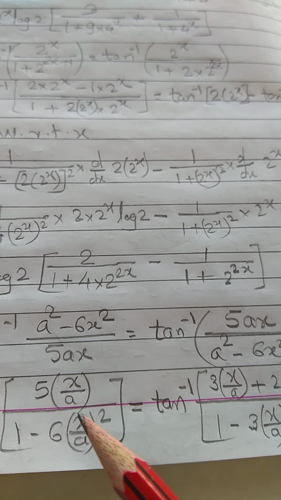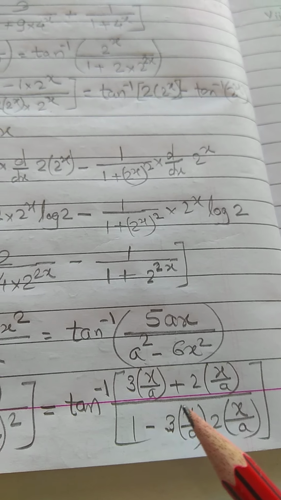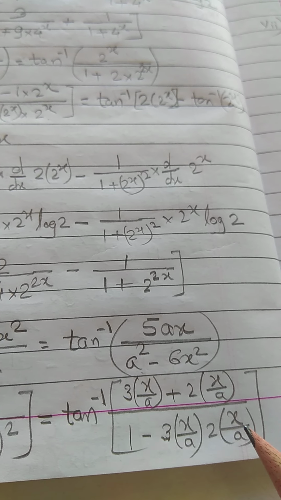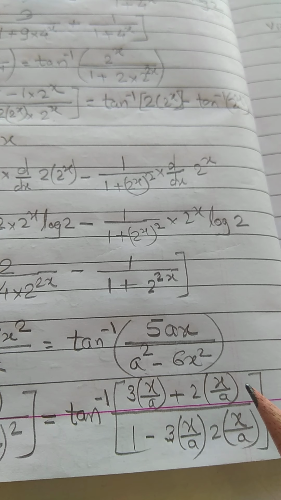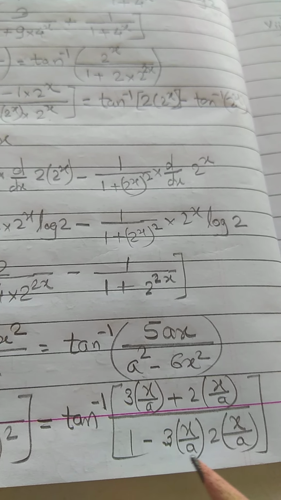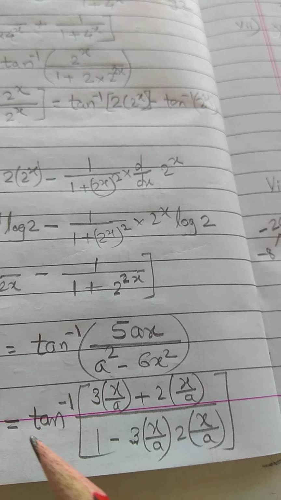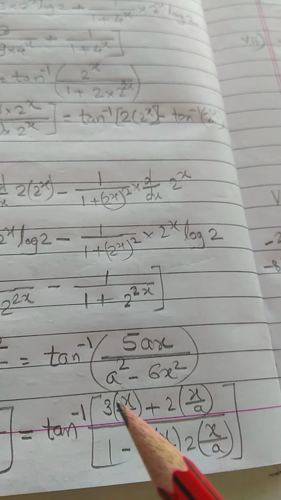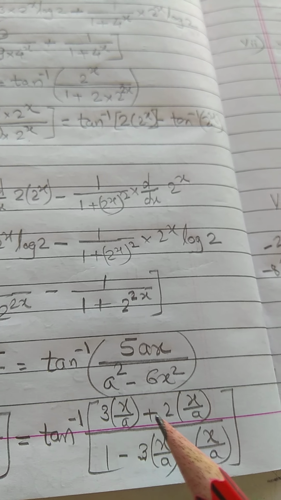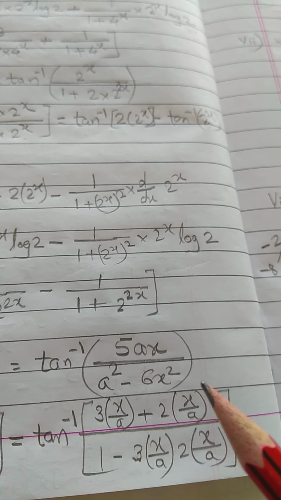So, this 6x upon a square can be written as 3x upon a into 2x upon a. This is of the type tan inverse of a plus b upon 1 minus ab. So here it will be tan inverse of 3x upon a plus tan inverse of 2x upon a.